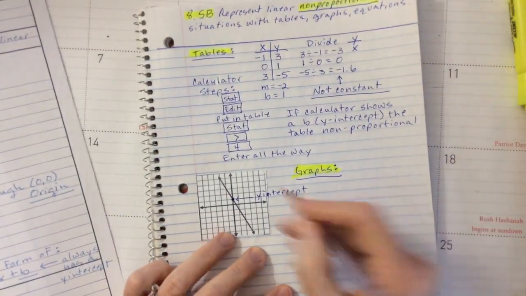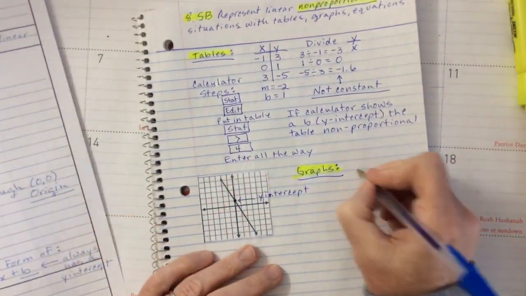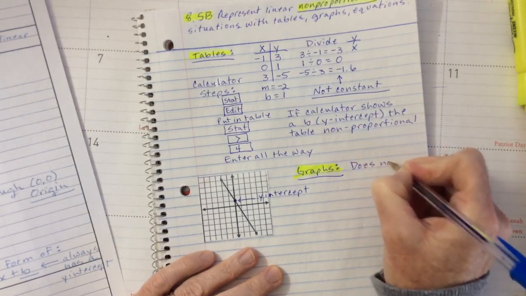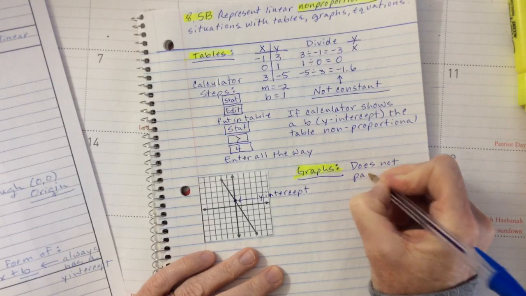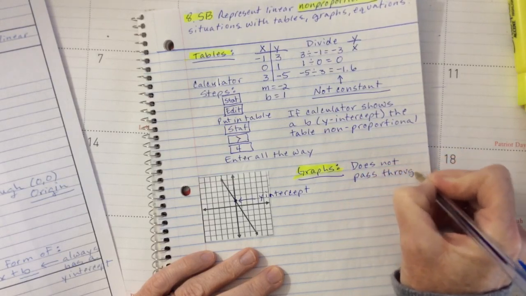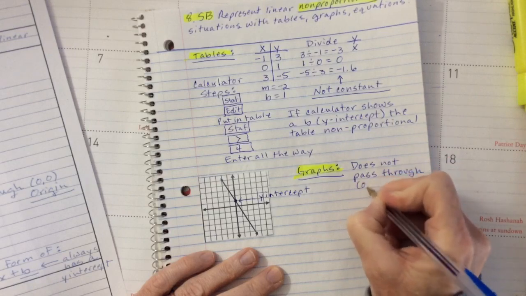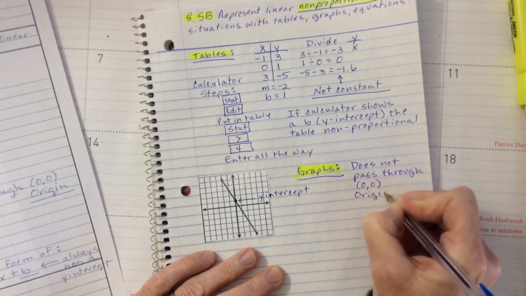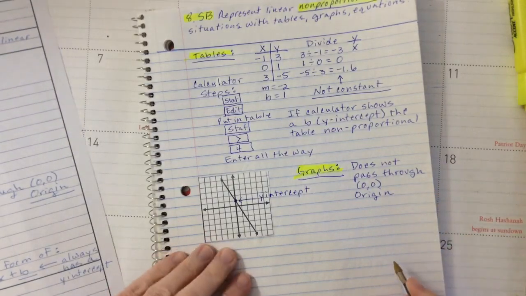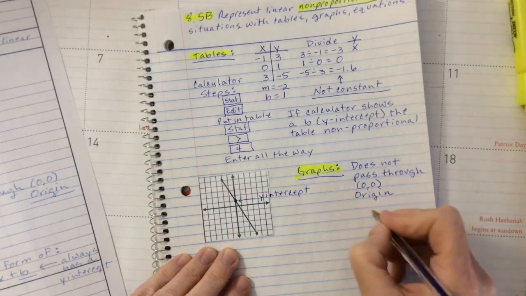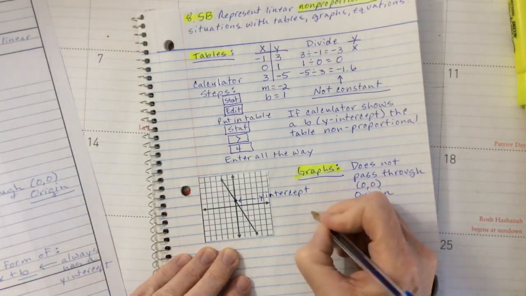And the main thing when looking at it is it does not pass through 0, 0, which is the origin. So it does not pass through 0, 0. So that means it's non-proportional.